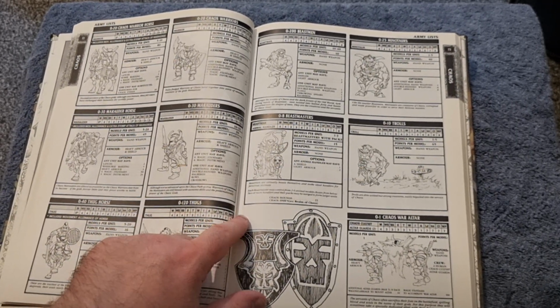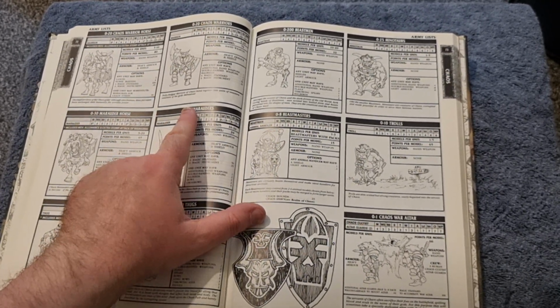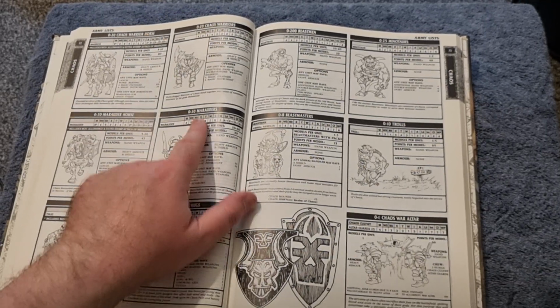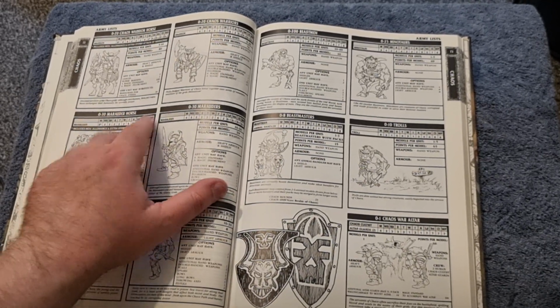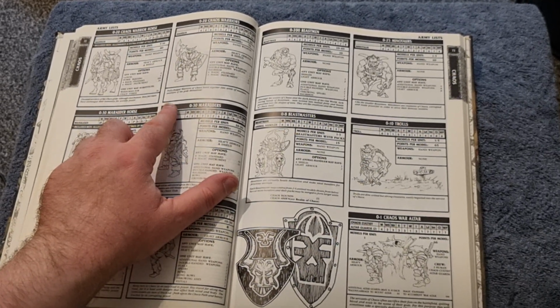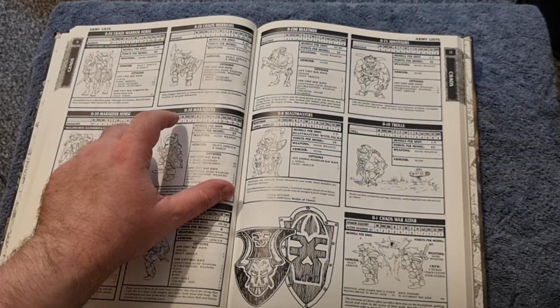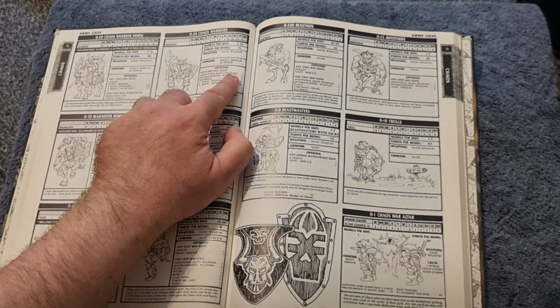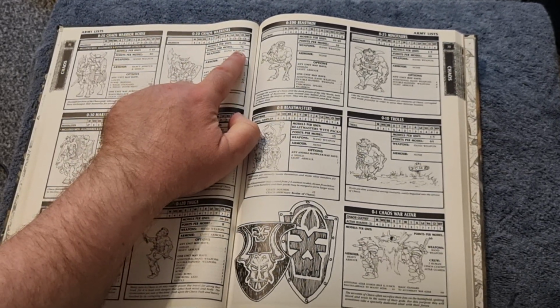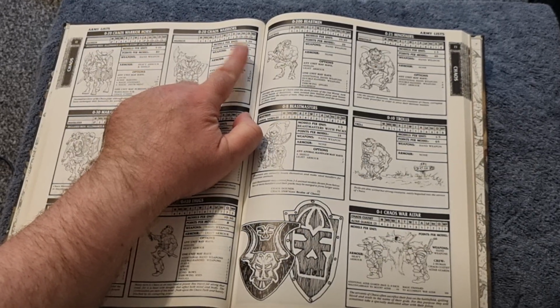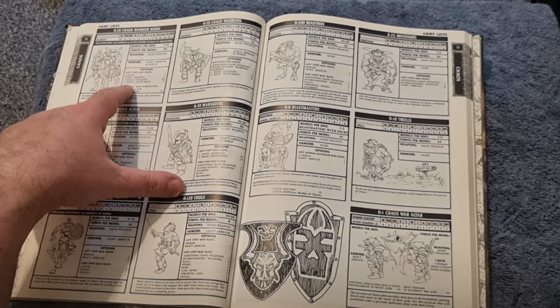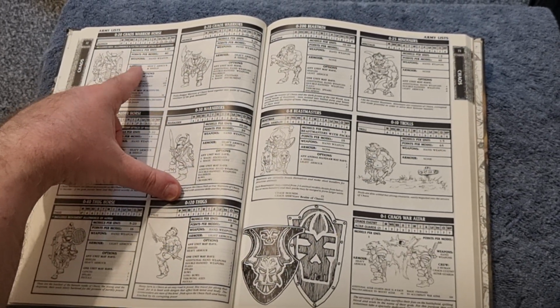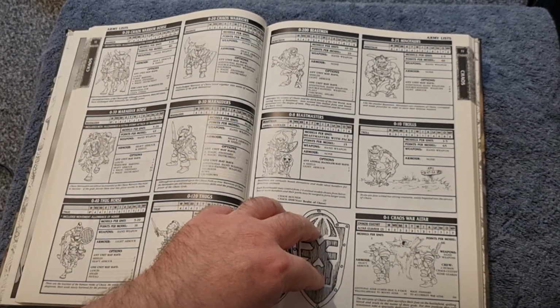But then you get the warriors, and they're the most basic ones. You get the warriors as well. These are, you might be able to see, 74 points for infantry, and here 80 points for the cavalry.